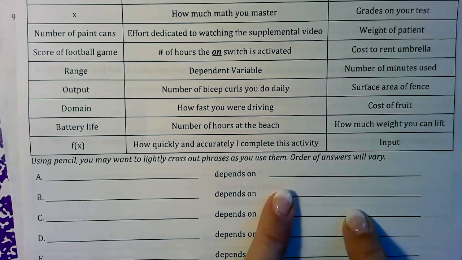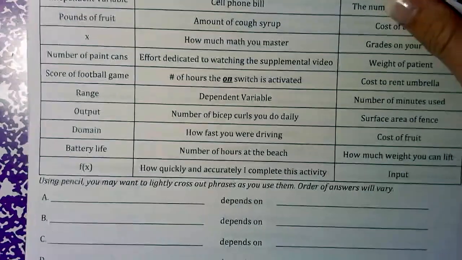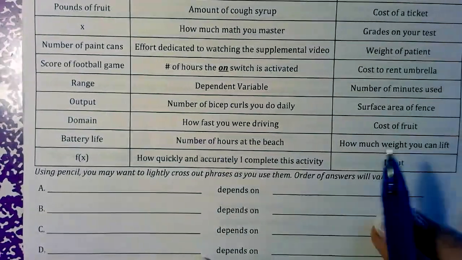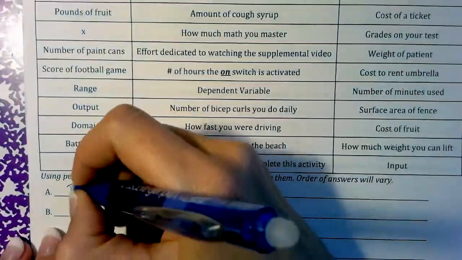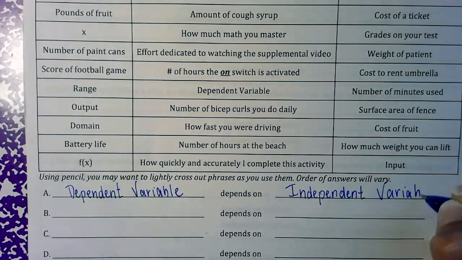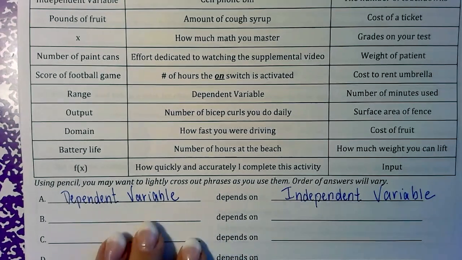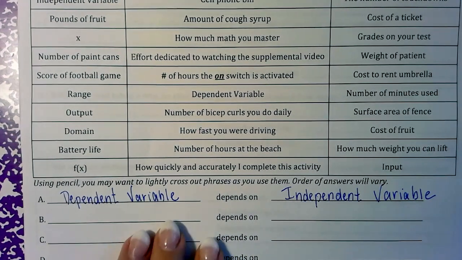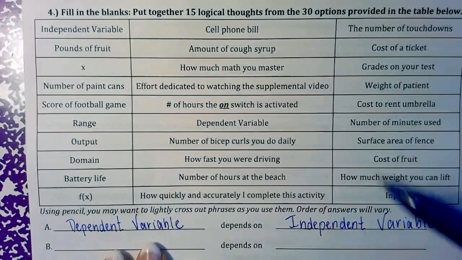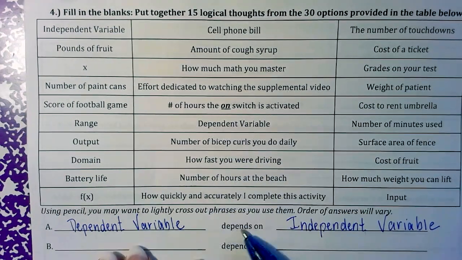Blank depends on blank. So one example, just to get started before anything else here, one example would be that the dependent variable depends on the independent variable. The answers to this are in the video for the lesson 3 supplement. So if you go to the lesson 3 video, I did a little activity in the video where I had these pieces all cut out and I matched them and put together what depends on what.